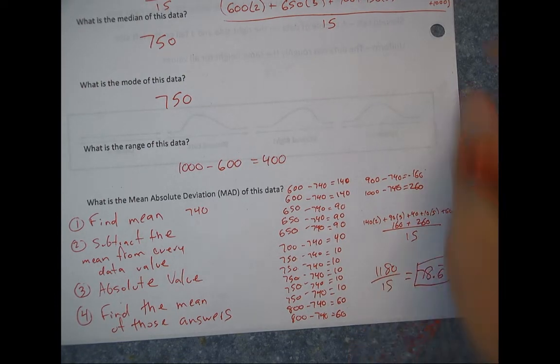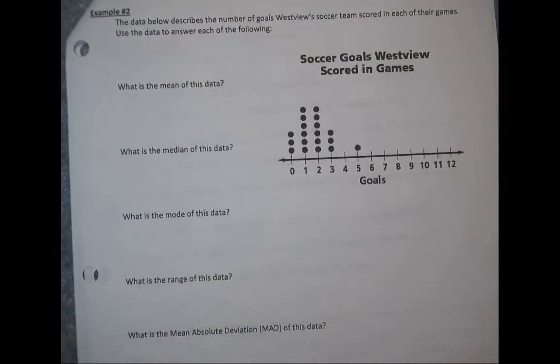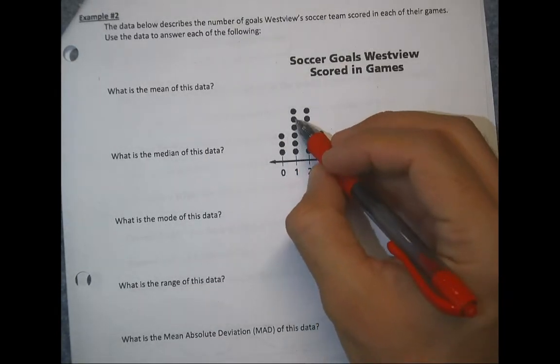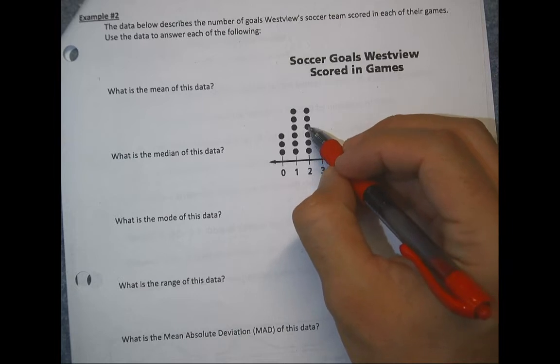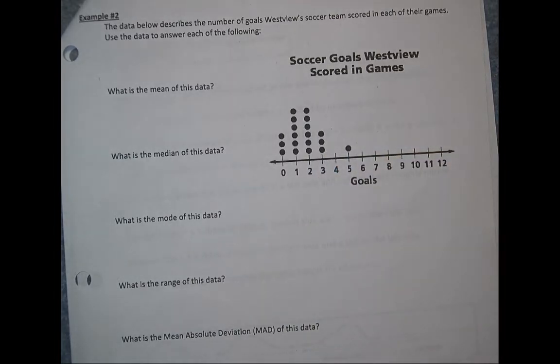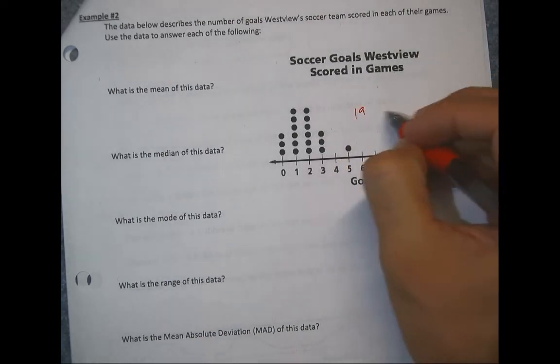All right, we're going to try one more. If you flip this over, let's run through this one real quick. We have 1, 2, 3, 4, 5, 6, 7, 8, 9, 10, 11, 12, 13, 14, 15, 16, 17, 18, 19. Looks like 19 pieces of data. Talking about goals here.